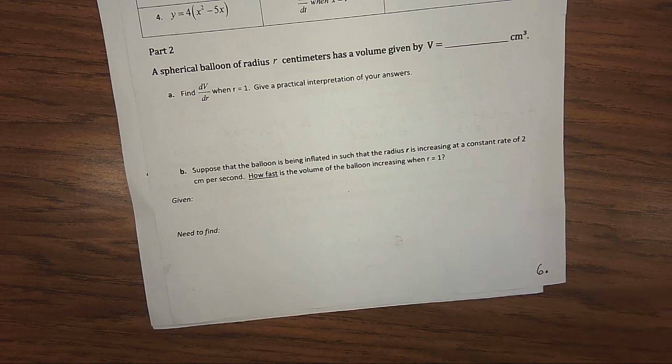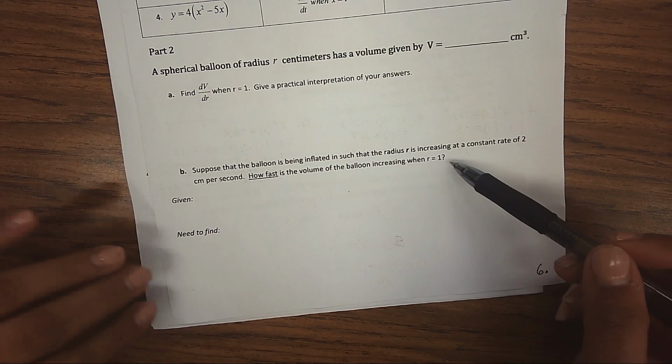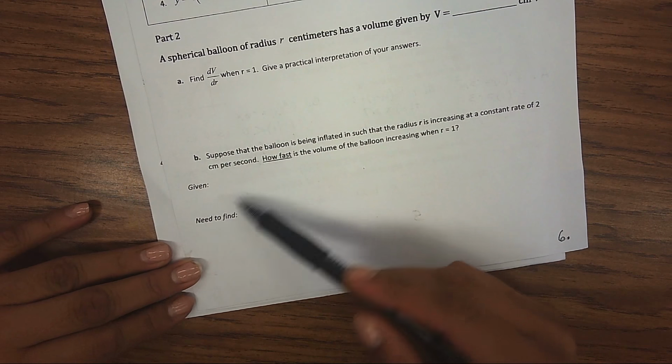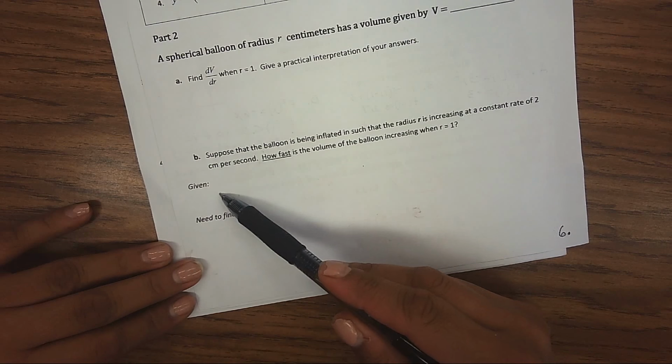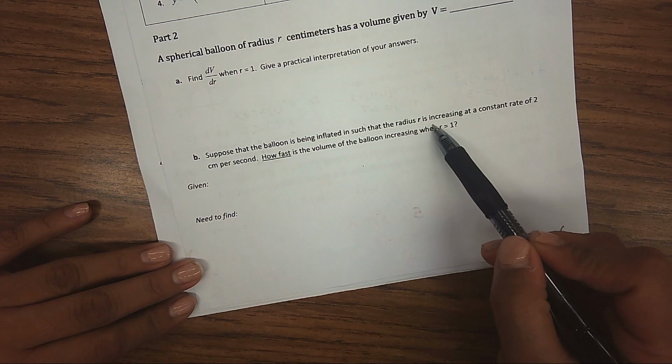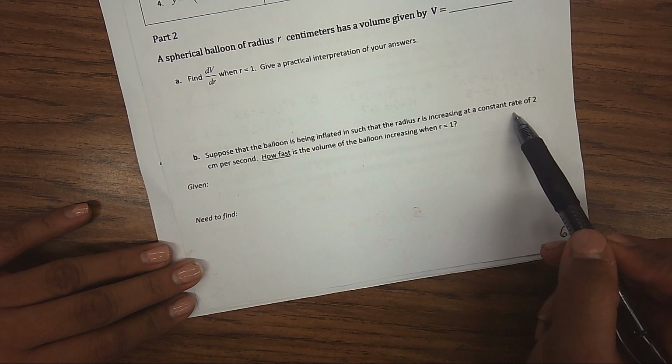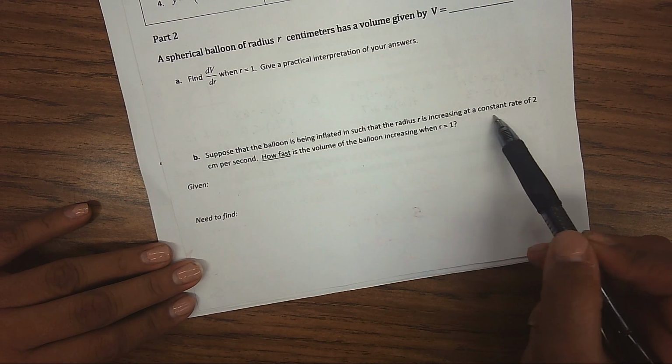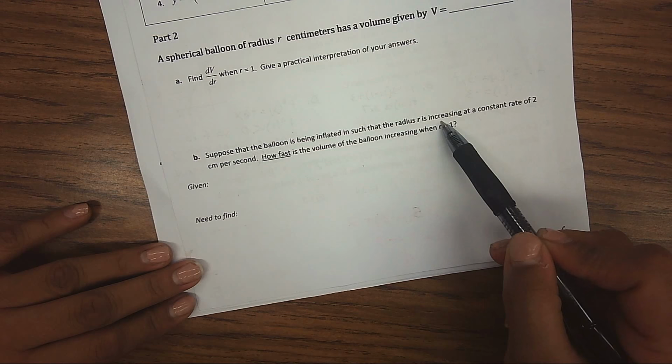Hi everyone, I just wanted to finish part B on page 6 with you. I know we started in class. Just bear with me. I'm going to spend 30 seconds coming up with the given information and the need to find. The given information is they told you how quickly the radius is increasing.